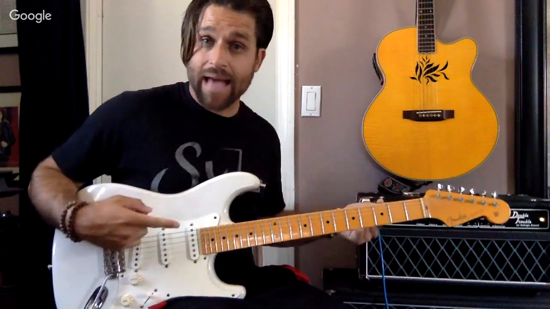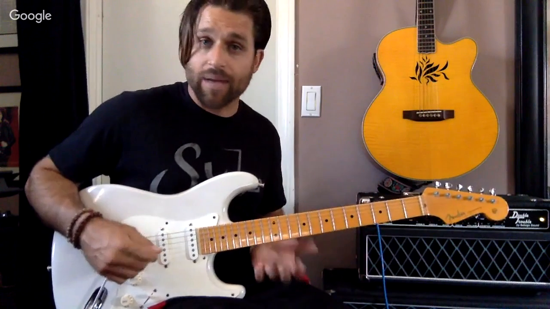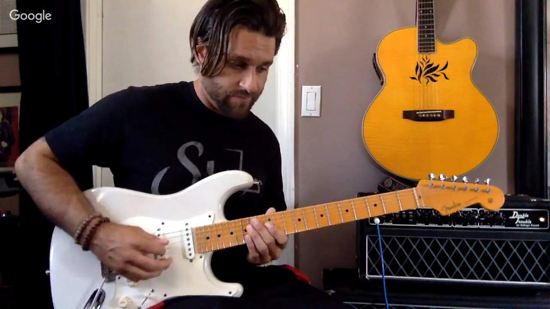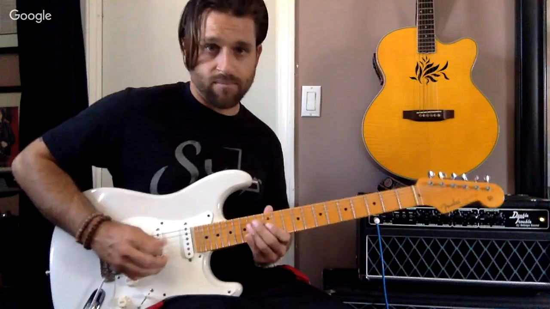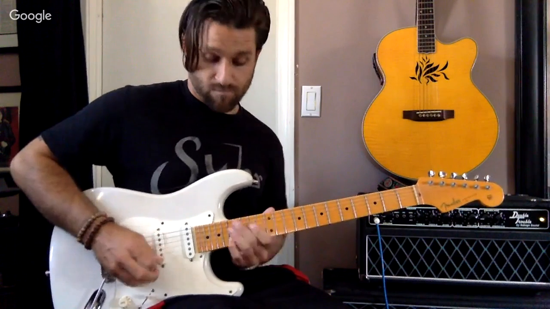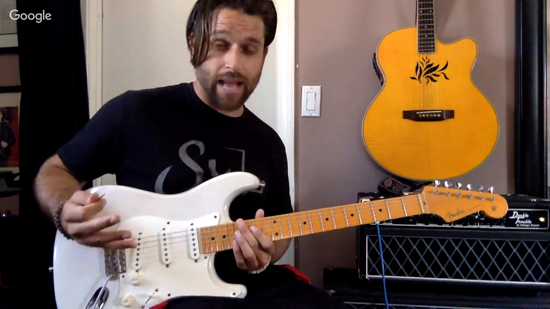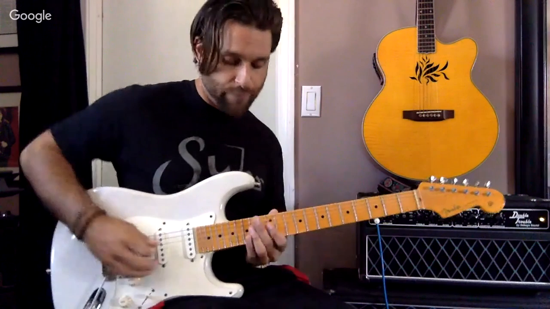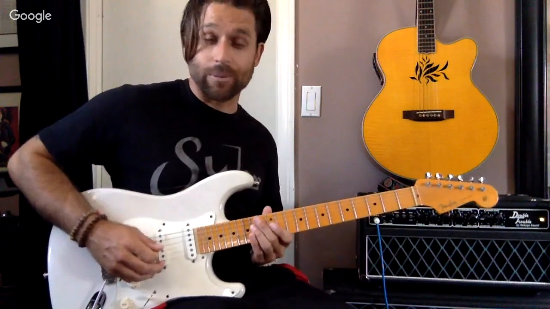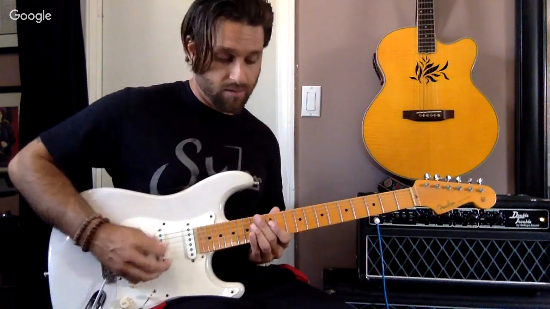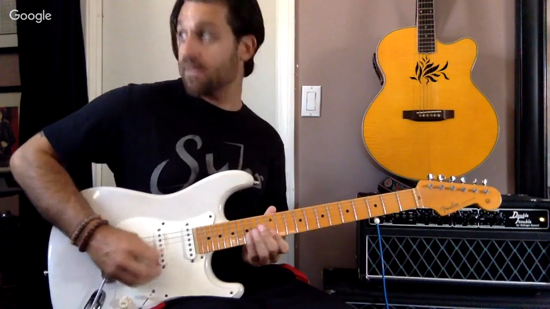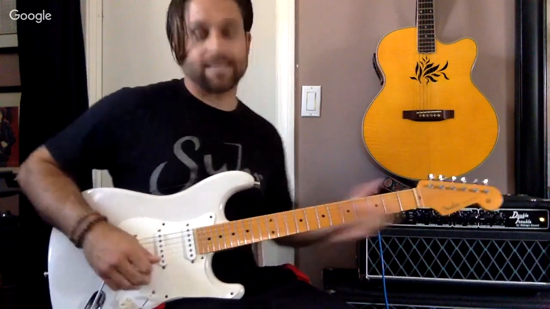Like that. And if you combine that with some minor pentatonic licks preceding it, you can really get some cool sounds, like maybe something like that. That's a really Clapton thing. He'll take a few notes, like these three notes, and really play with them and milk them for all they're worth. That type of an idea.